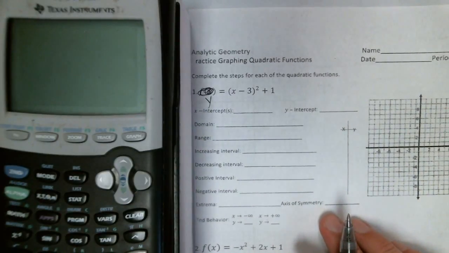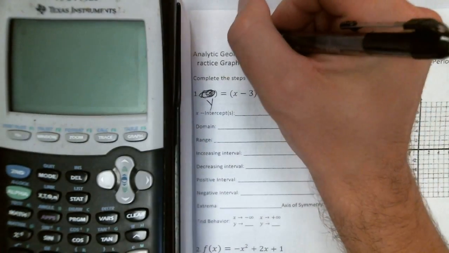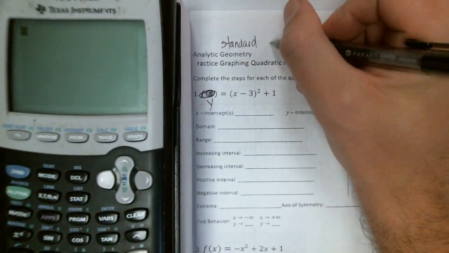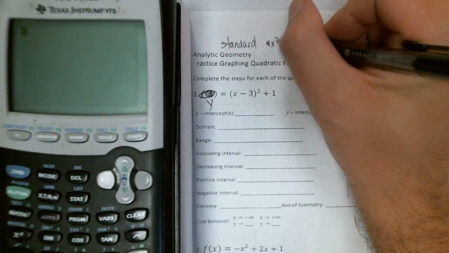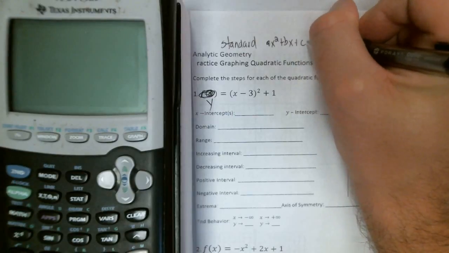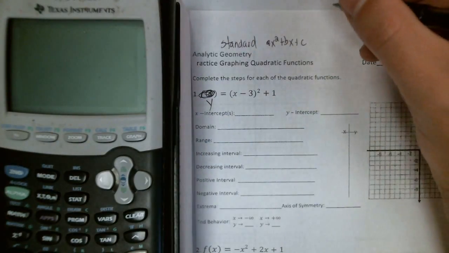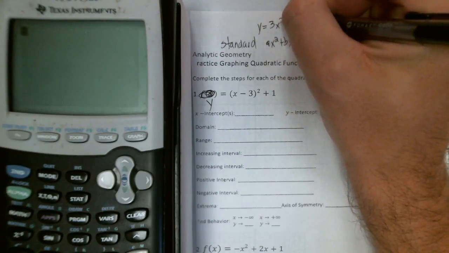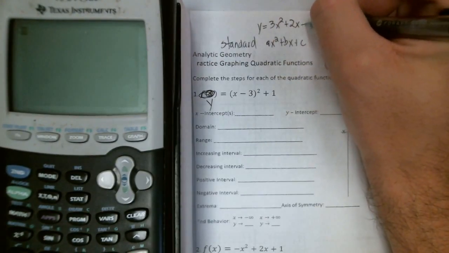Let's refresh our memory on standard form and vertex form. Standard form, what we're accustomed to seeing, is ax squared plus bx plus c. I might have an equation like y equals 3x squared plus 2x minus 4.